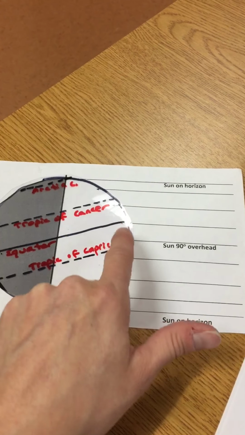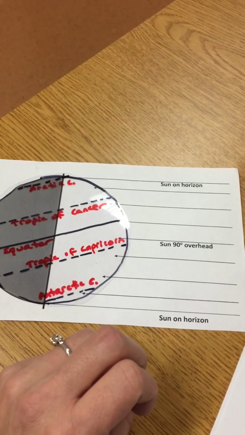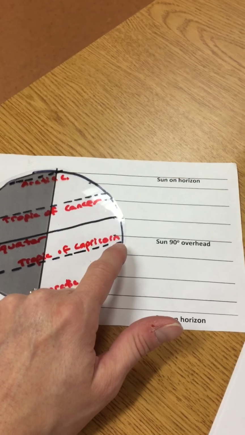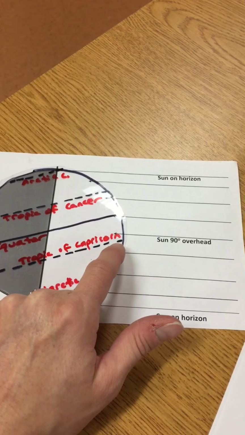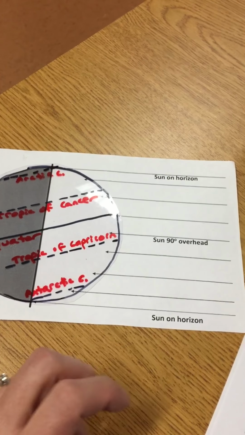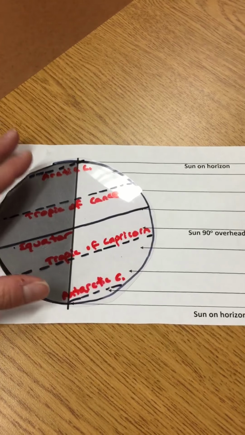Now, it's still pretty darn hot at the equator, and the tropics in general are always warm and pretty good weather. But right now, the Tropic of Capricorn would have a little bit longer days than the Tropic of Cancer. And so actually this is what it would look like on the winter solstice.